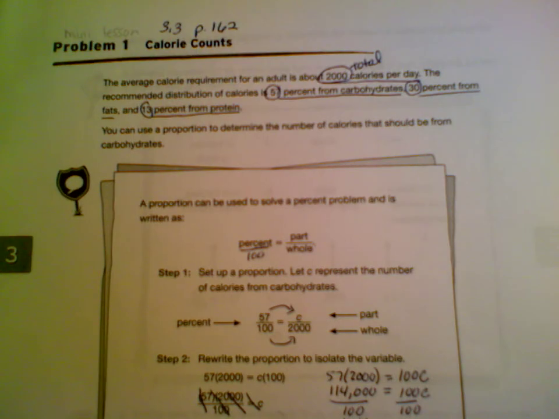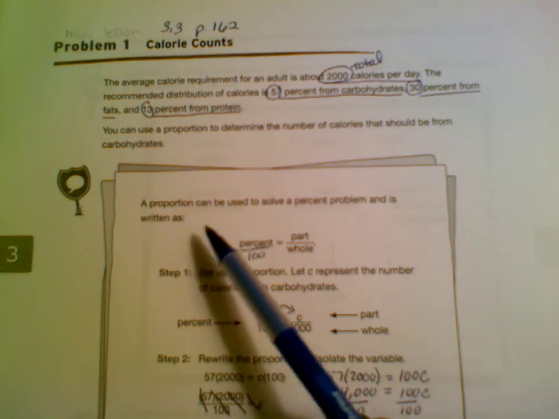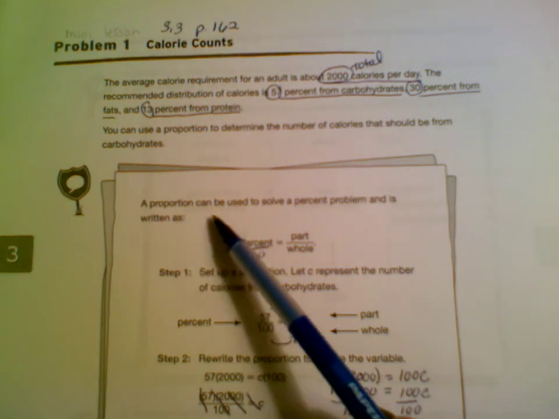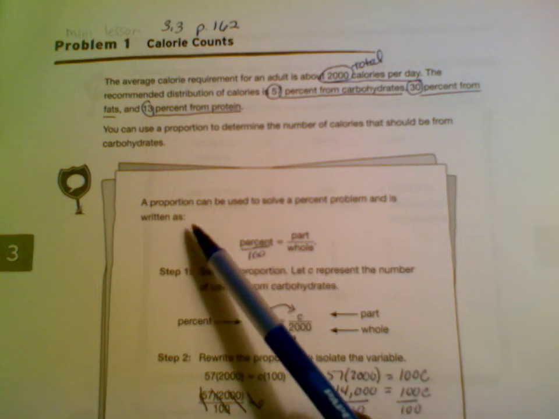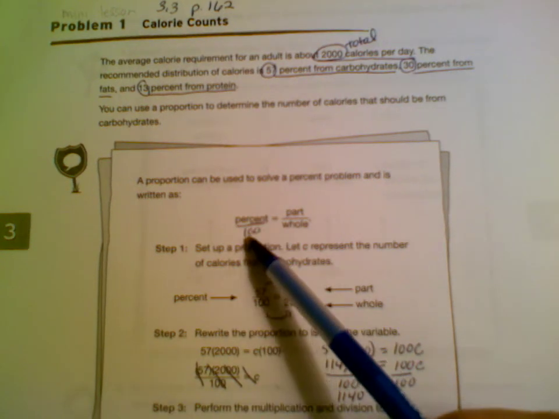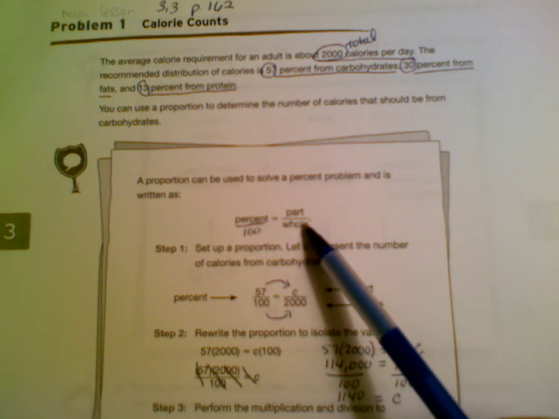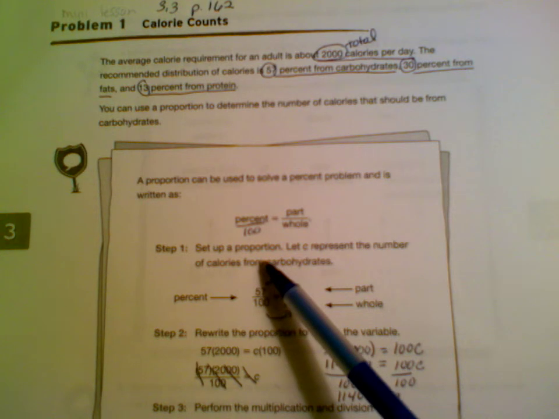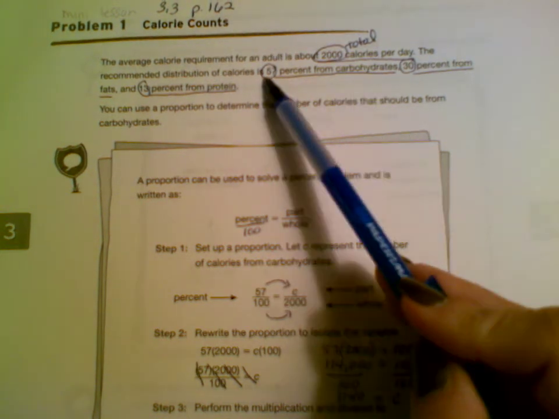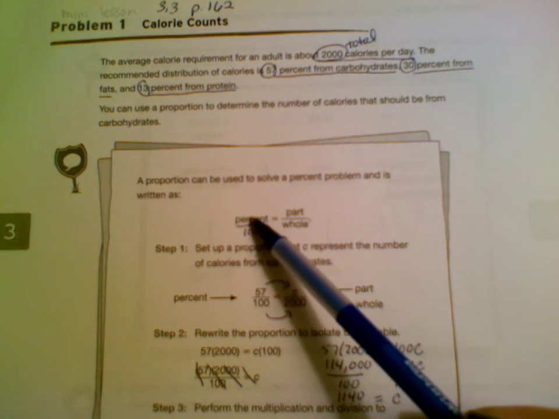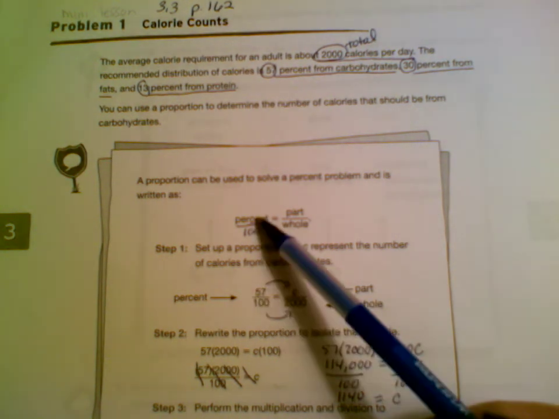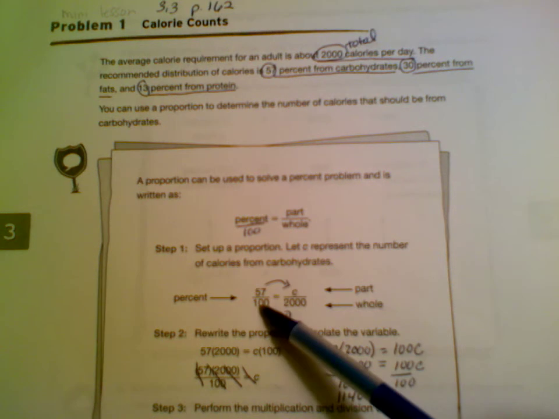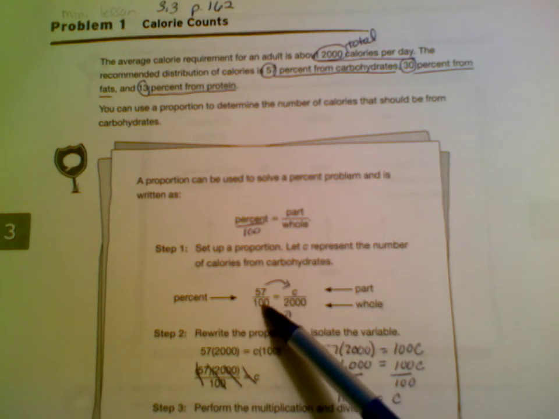You can use a proportion to determine the number of calories that should be from carbohydrates. We've already talked in the last lesson that a proportion can be used to solve percent problems. So I would like you to add 100 here. Normally it's percent over 100 equals part to whole. So step one, we're going to substitute what we know. I know that the carbs should be 57%, so instead of percent, we write 57. 57% means 57 per 100. That's why we have the 100.